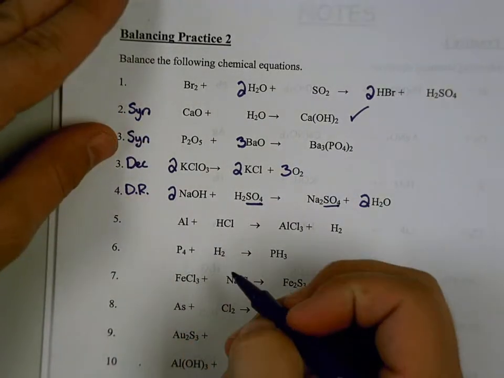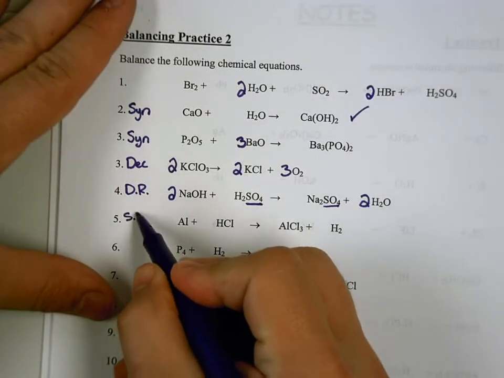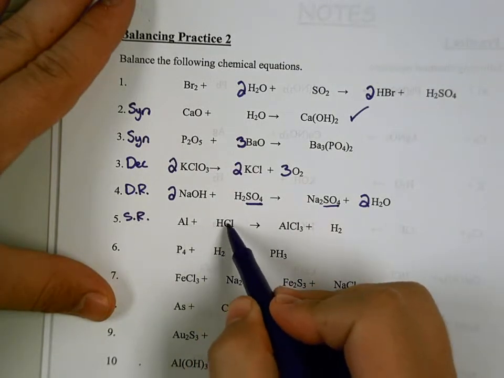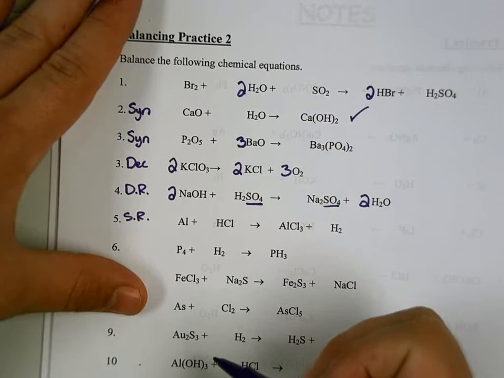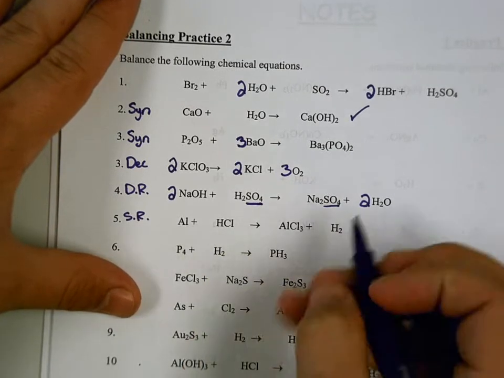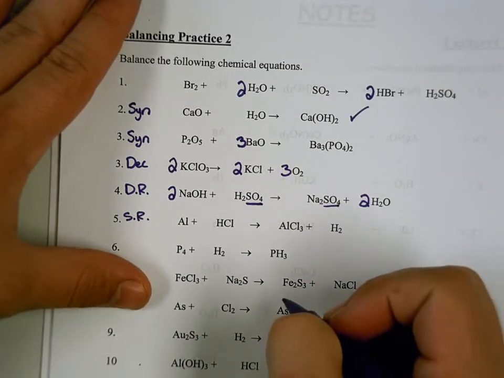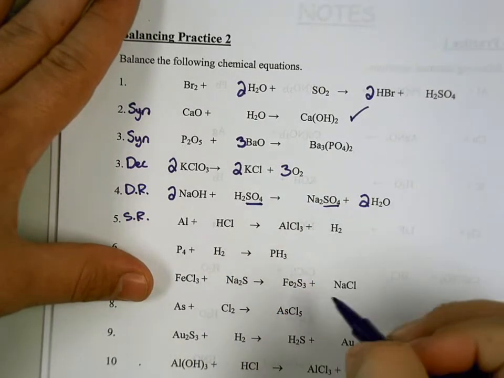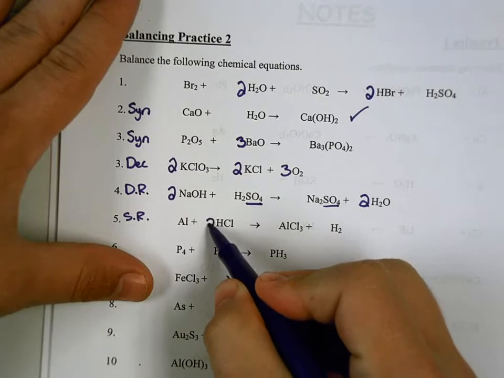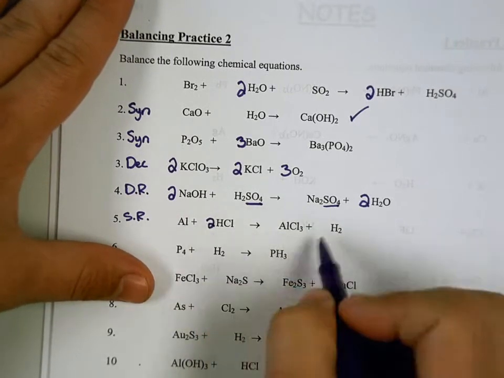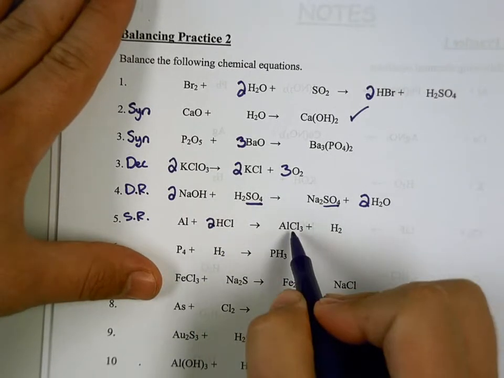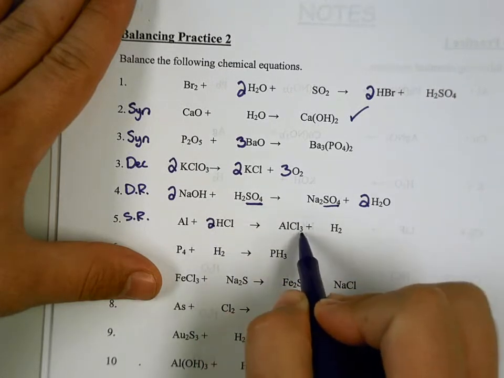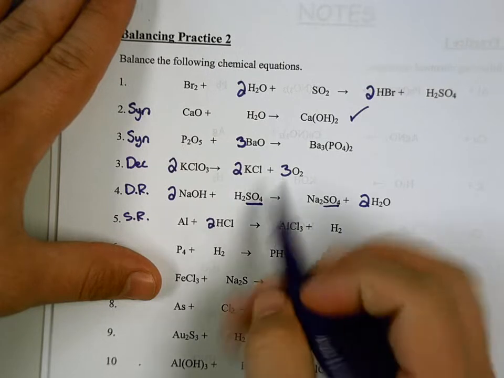For question 5, this looks like a single replacement reaction because I have an element switching places with another element in a compound. Now I have 1 aluminum on the left, 1 aluminum on the right. That's okay for now. I have 1 hydrogen on the left, 2 hydrogens on the right. I'm going to go ahead and put a 2 here for now, although I might need to change it. Okay, now I look at the aluminum chloride and notice that I have 2 Cl's on the left and 3 Cl's on the right.